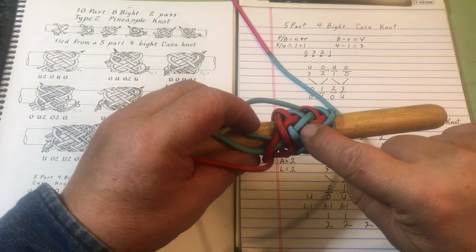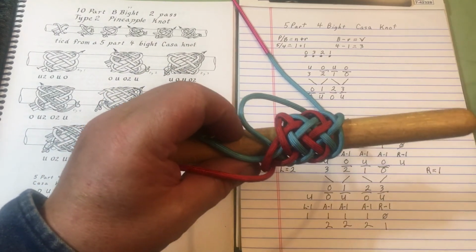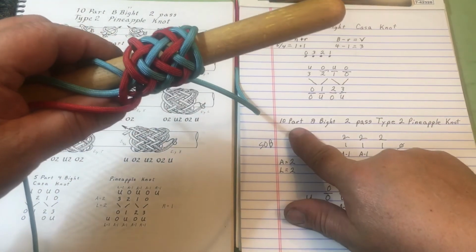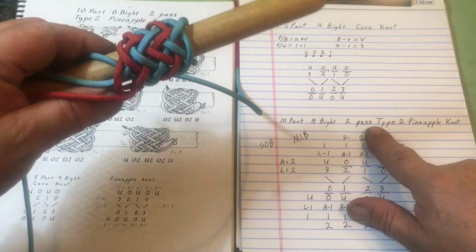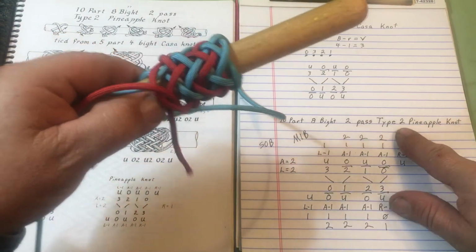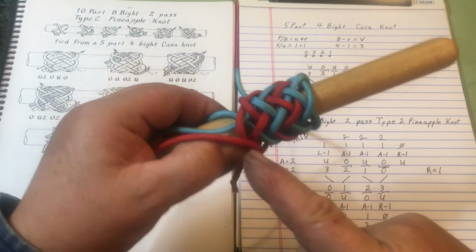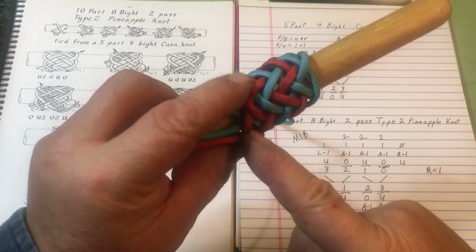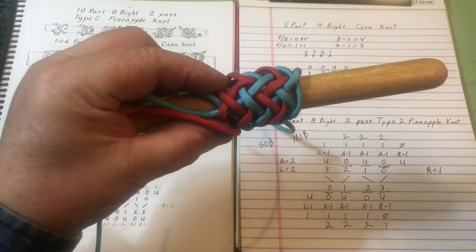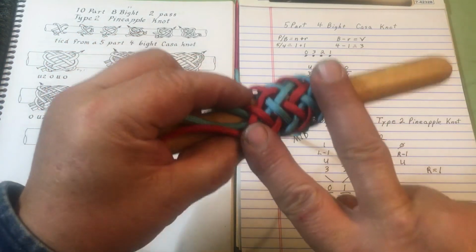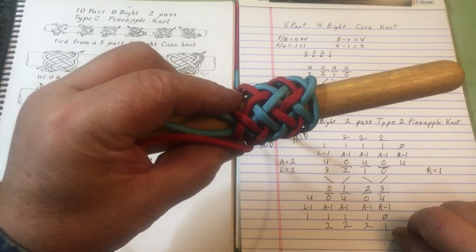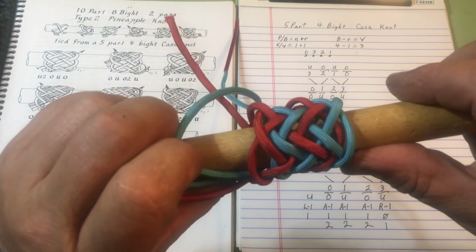I could turn and come in there to make a bight underneath there, but I just went out. That completed our 10-part, 8 bight, 2 pass. And the 2 pass is the over 2, under 2. Type 2, because the primary knot is on bight boundary number 1 on the left, and on bight boundary number 2 on the right. And another way to think about it is you've got 2 knots that are the same size as the primary knot. So it's a type 2 pineapple knot.